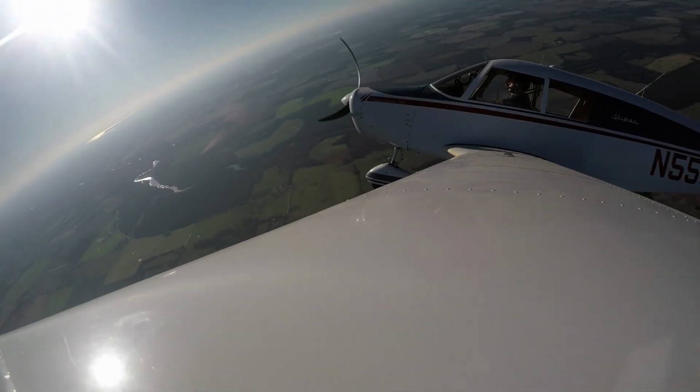Okay, here we go. Bainbridge traffic, helicopter 519 repositioning north ramp, west departure, right turn northbound.